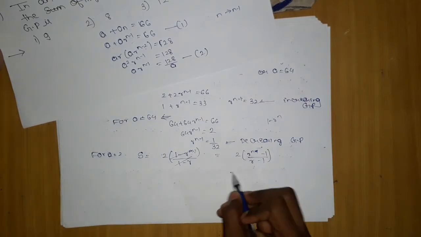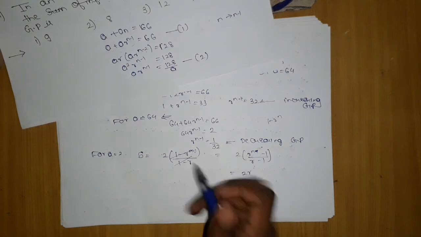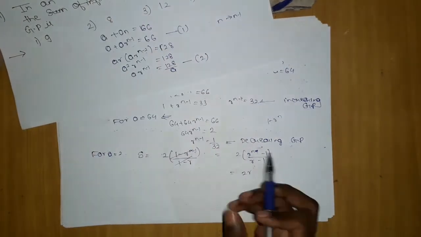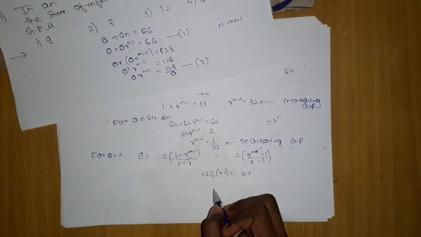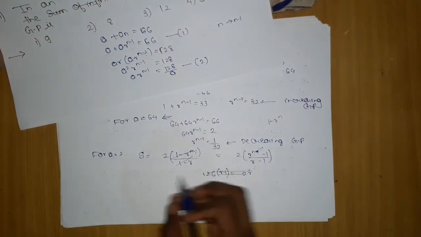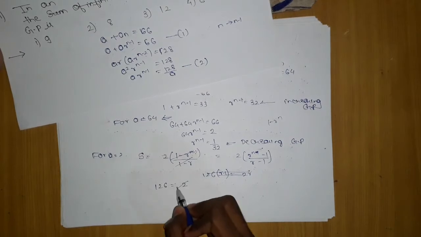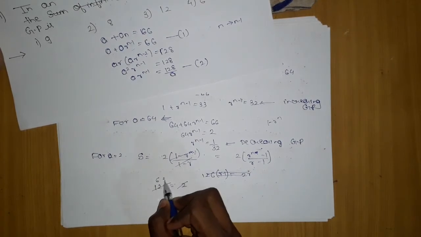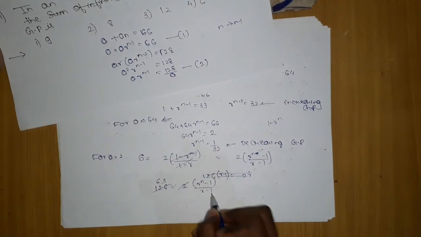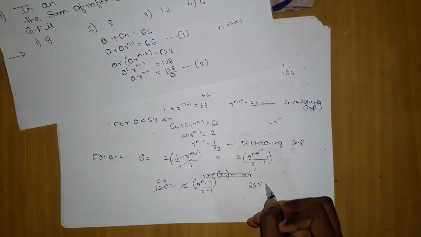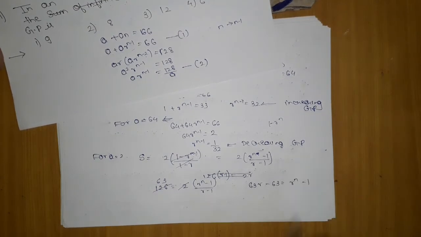Okay, so it will be what? 2 into r. The sum of the number of terms is given as 126, so 126 into r minus 1. Okay, we can reduce our work. 126 is equal to, 2 will cancel, this will become 63 into r power n minus 1 upon r minus 1. This will become 63 r minus 63 is equal to r power n minus 1.